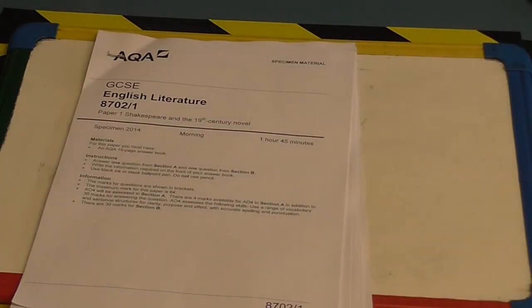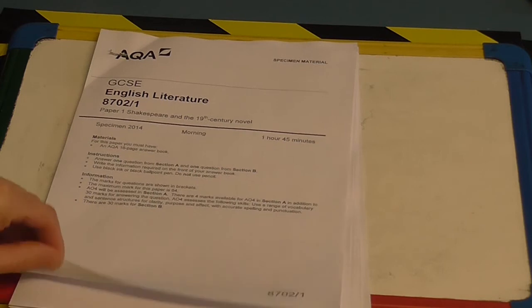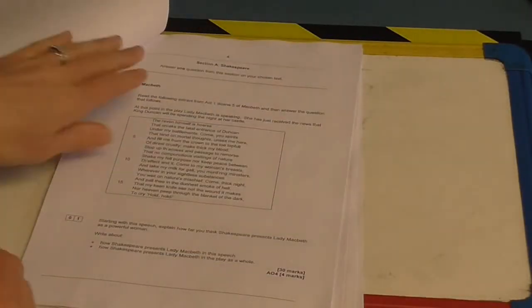English literature is broken down into 2 exam papers. Paper 1, Shakespeare and the 19th century novel, and Paper 2, modern text and poetry. In Paper 1, you have 1 hour and 45 minutes to complete 2 questions. The first question is Shakespeare, therefore you need to find your question first.